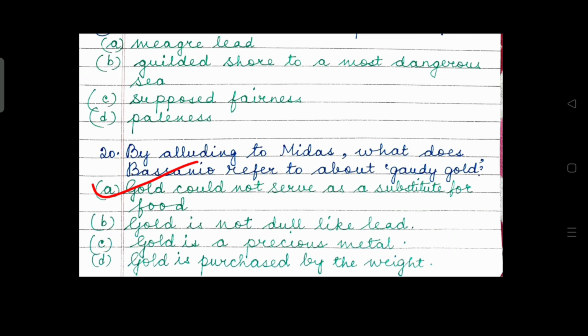Hard food for Midas. Now the reference to Midas. In Greek mythology, Midas was granted his wish that everything he touched should be turned to gold. Food became a problem for him.